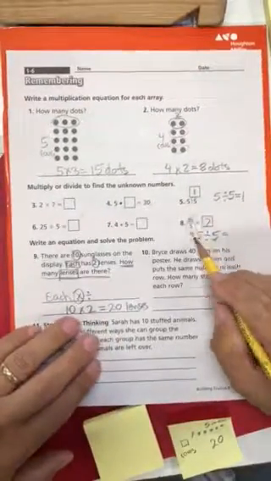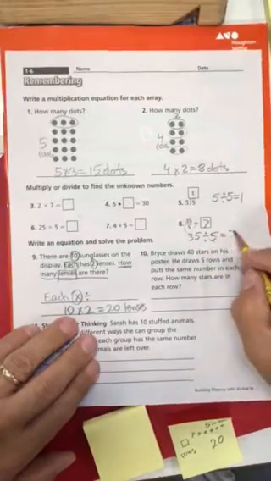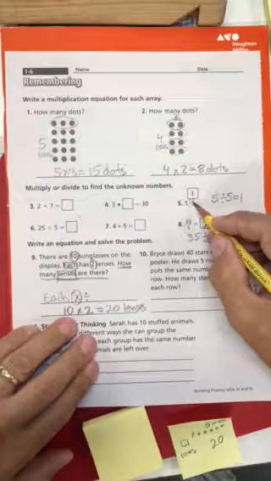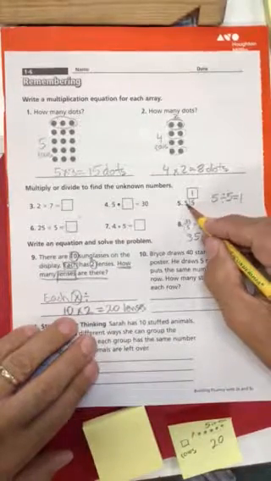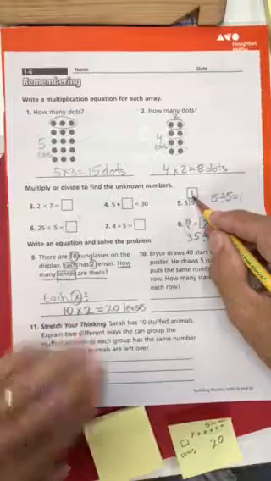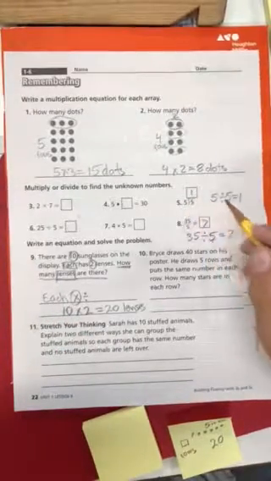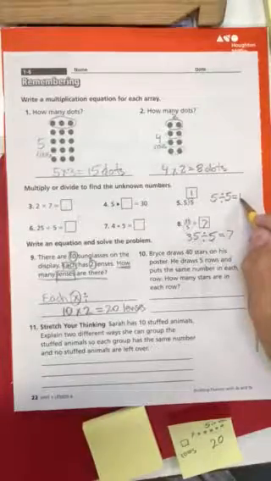This is a division problem. 35 divided by 5 is 7. You put the 7 in here. This is also division. It looks like an array, doesn't it? Here's the total, here's the number of rows, and here's how many are in each row. So 5 divided by 5 equals 1.